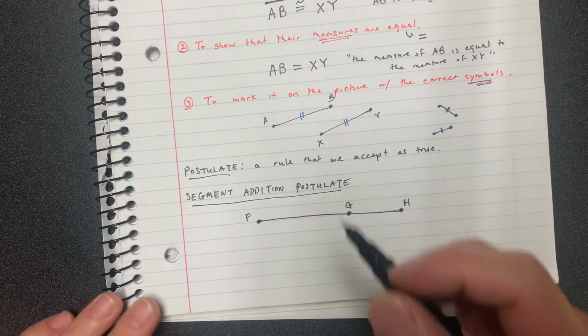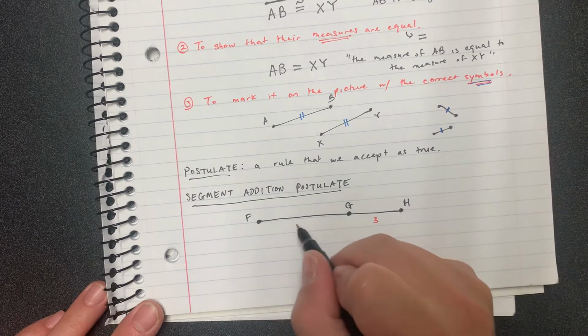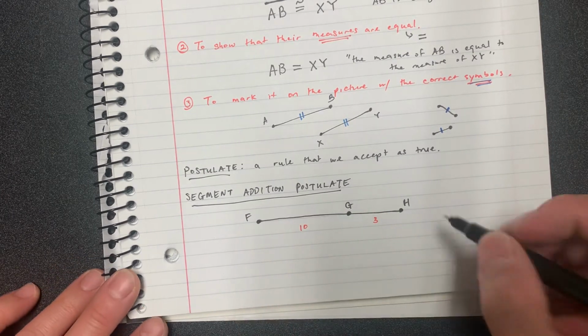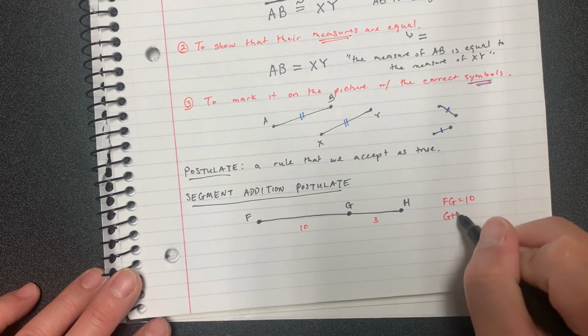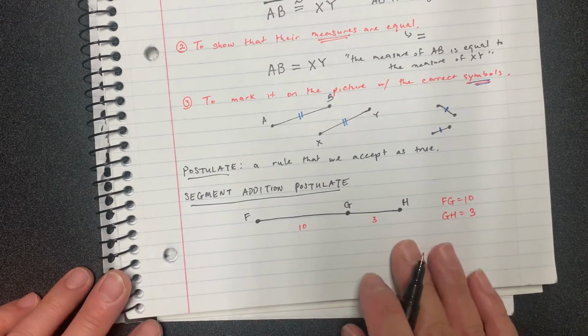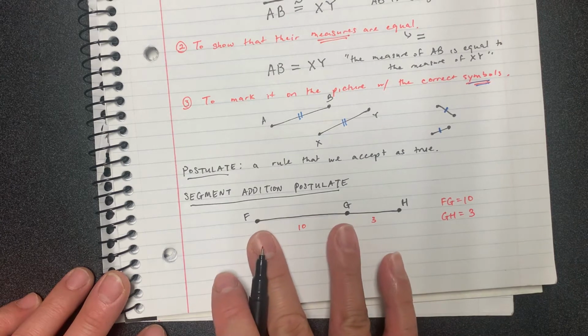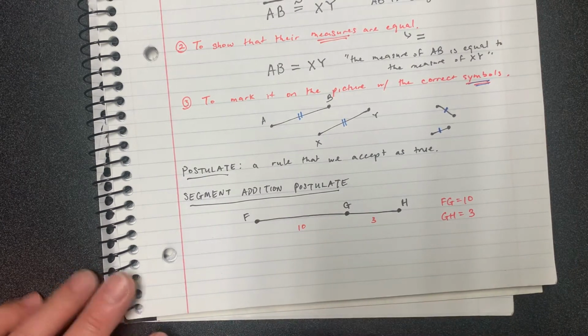Well, let's say this is 3, and let's say this is 10. Then the way that I would describe this is FG equals 10, GH equals 3. Is there a third measurement that you could find?